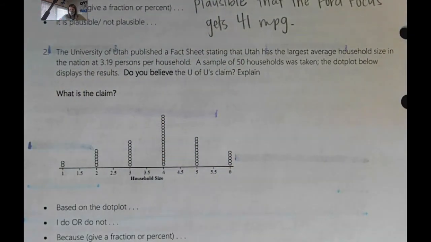The University of Utah published a fact sheet stating that Utah has the largest average household size in the nation at 3.19 persons per household. So that means 3 people living in a house. A sample of 50 households was taken. So I'm gonna note that this is another sample.